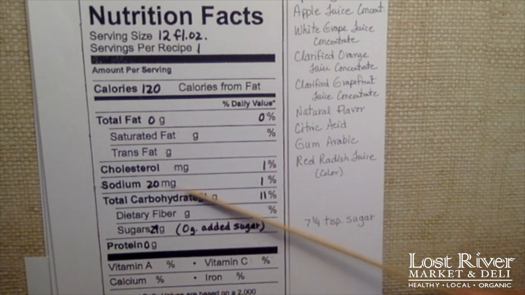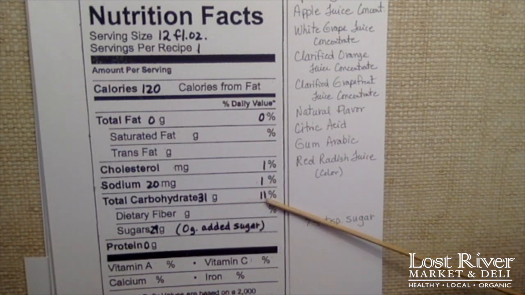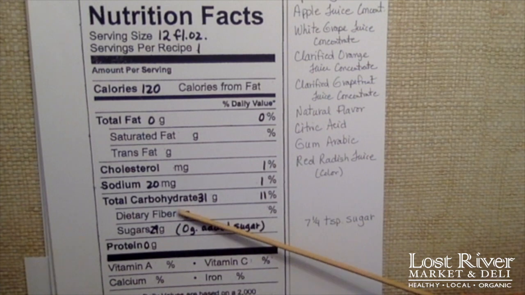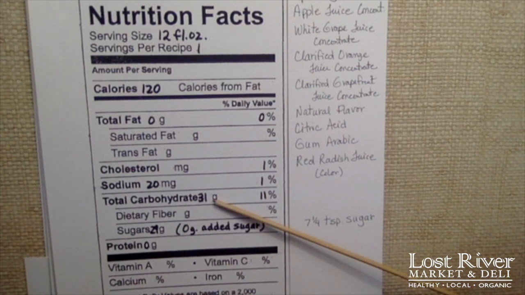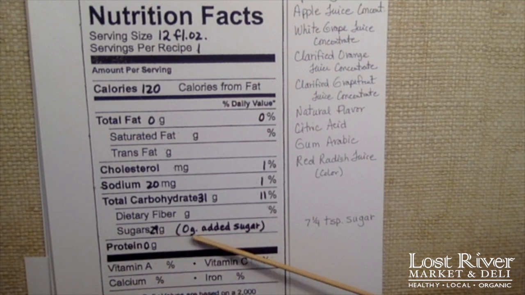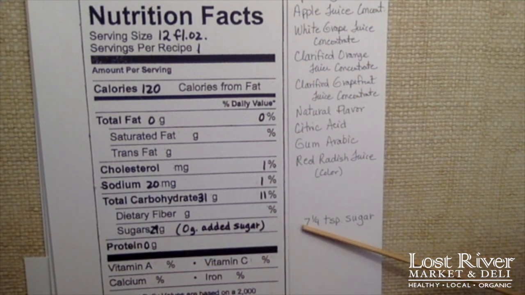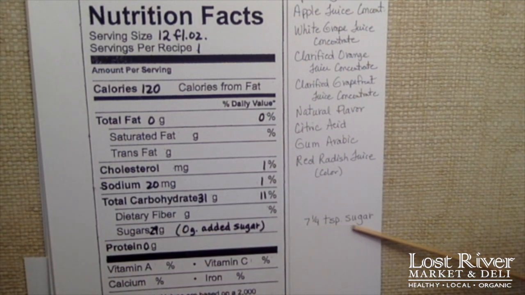20 milligrams of sodium, which is 1%, 31 grams of carbohydrate, which is 11%, no fiber, and of the 31 grams of carbohydrate, 29 grams are sugar, and of that, 0 are added sugar and 0 grams of protein. But this still has 7 1/4 teaspoons of sugar.